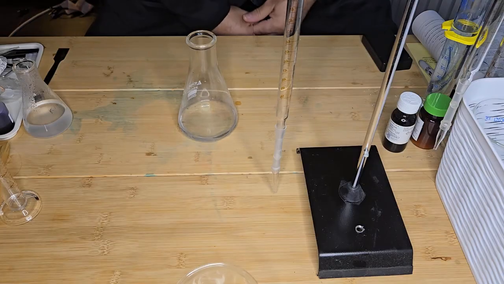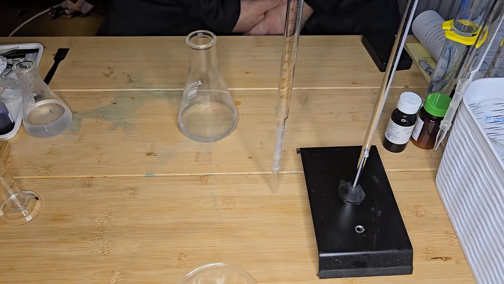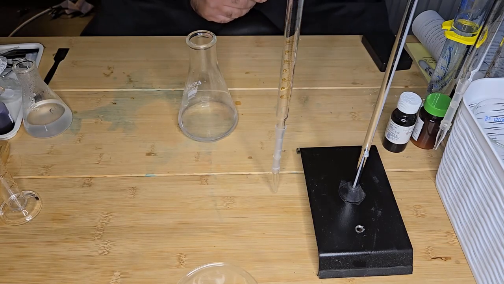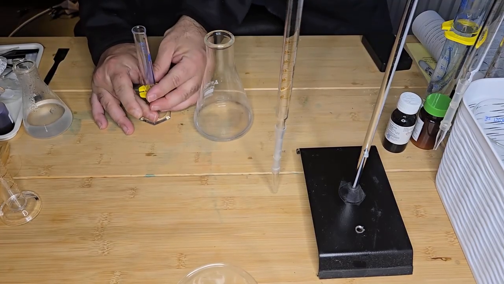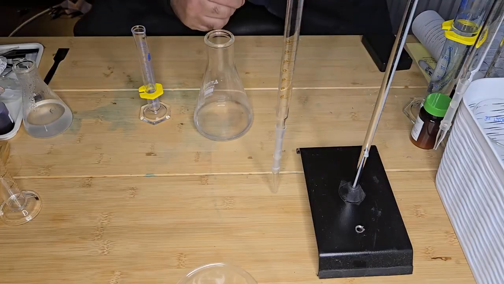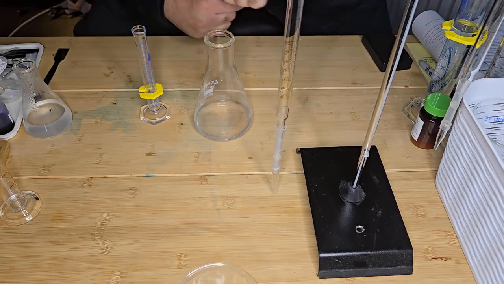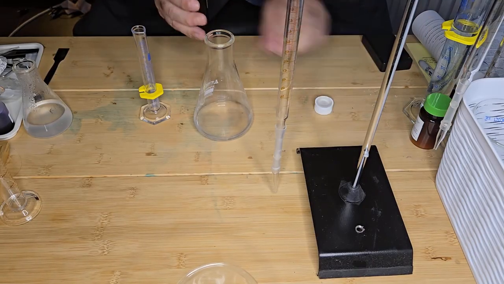So I'm going to transfer about 5 mLs of glacial acetic acid. I have a measuring cylinder here, and I'm going to measure 5 mLs of acetic acid.